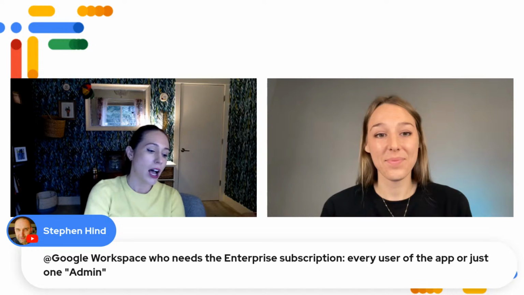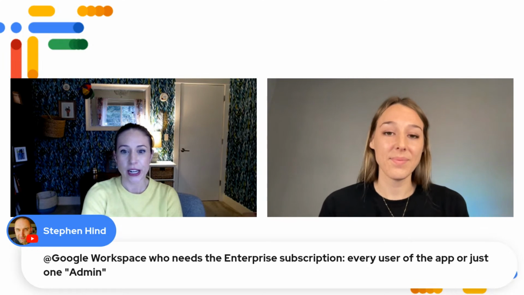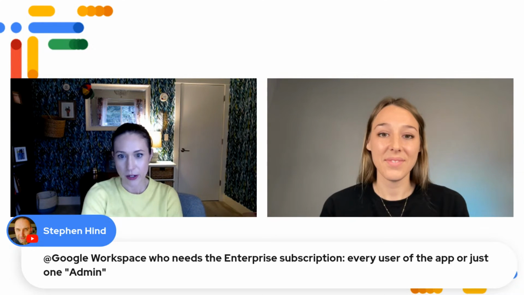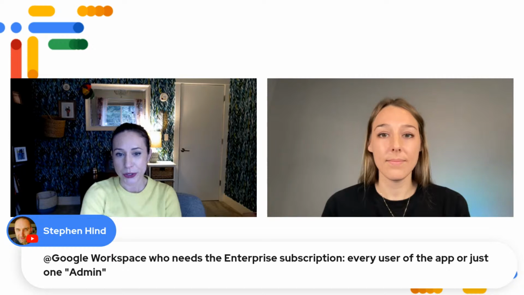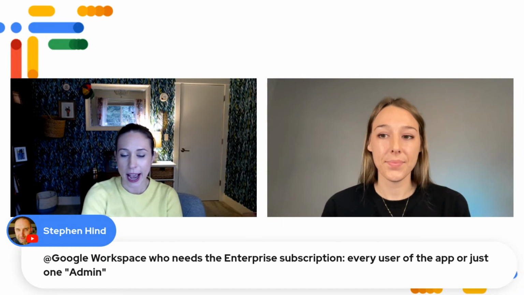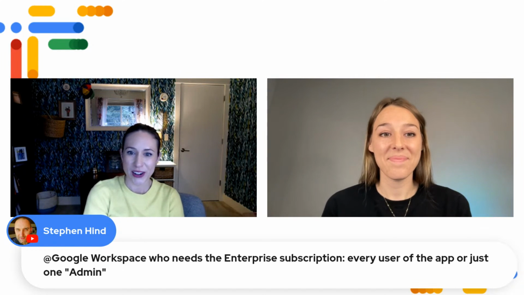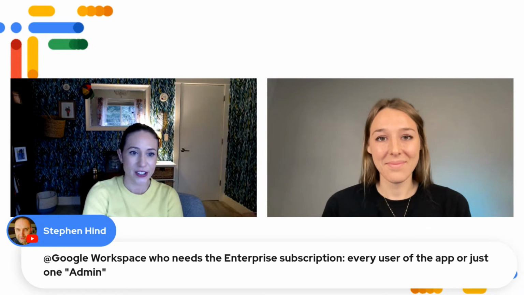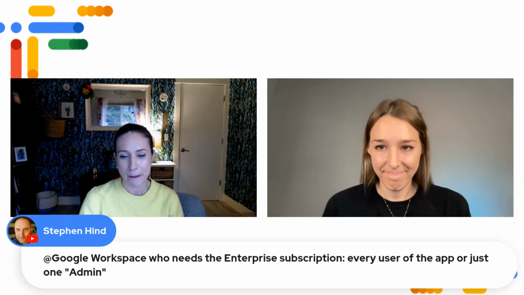Everyone that is accessing enterprise features needs an enterprise subscription. So if you are using an app that has enterprise features, you need to have a license to use that app. That's the AppSheet stance on it. I think that's actually the contract stance on it. So that's the answer: you have to have an enterprise license to access an enterprise app.